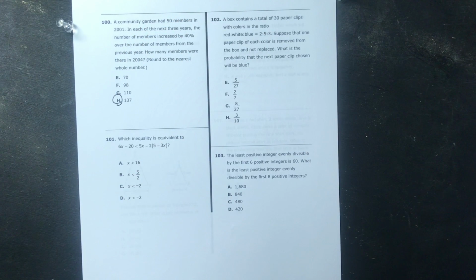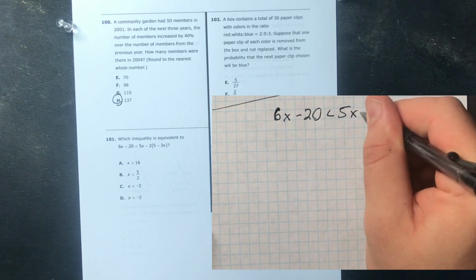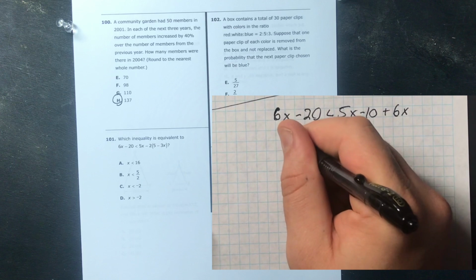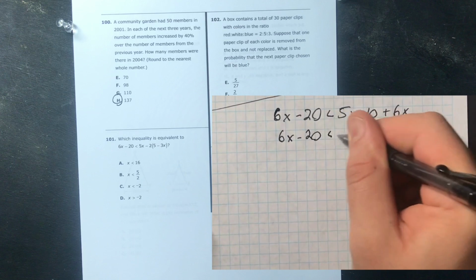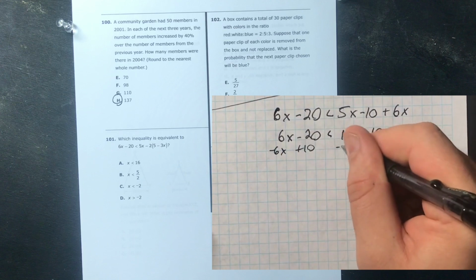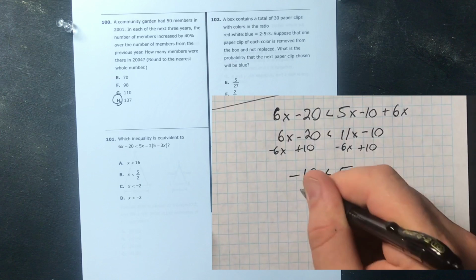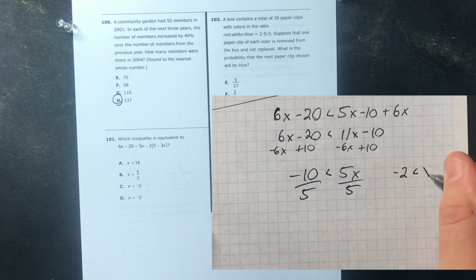Which inequality is equivalent to that? Okay, so I'm going to start by just rewriting it with the distribution. Then I'm going to collect my like terms. I'm going to subtract 6x and add 10 to each side. I'm going to divide each side by 5. Done.